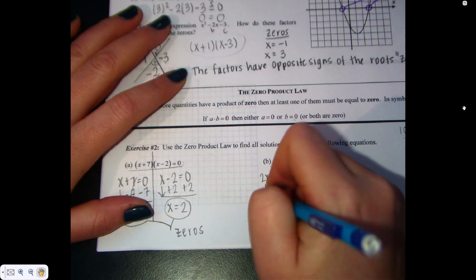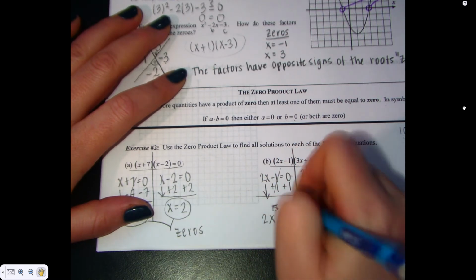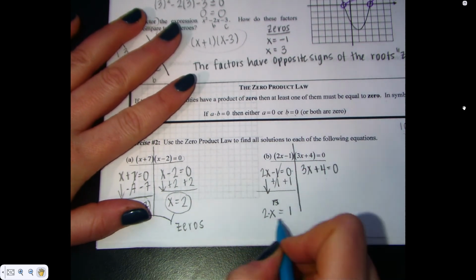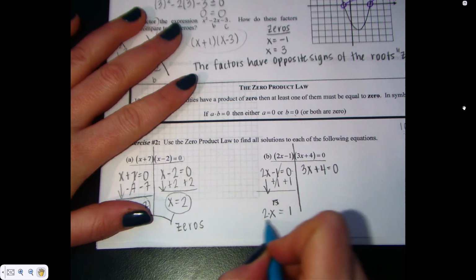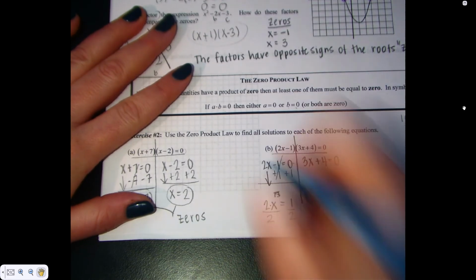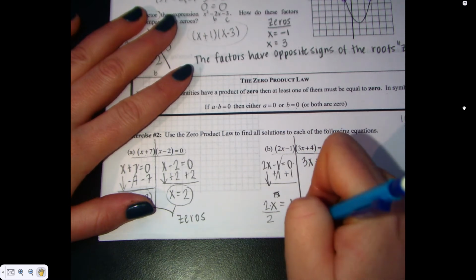Okay, 2x has to come down. The 1's canceled, and 0 plus 1 is 1. Okay, I now have 2 times x. To undo times, I divide. So divide by 2. And I get x equals 1/2.